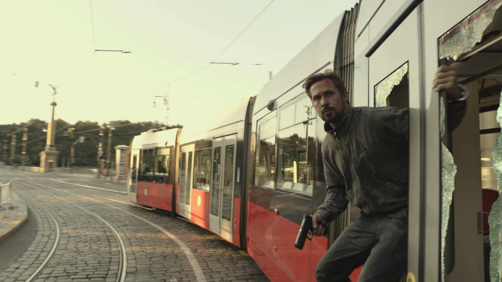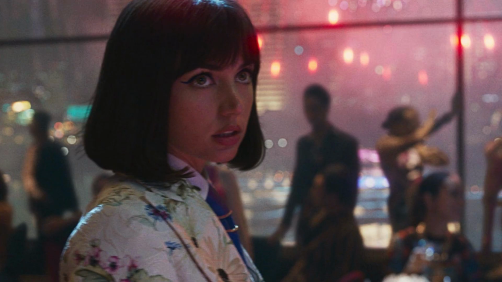Then, there's the antagonist Lloyd Hansen, played by Chris Evans. Now, Evans is known for playing Captain America, but in The Gray Man, he steps into the role of an unhinged, psychopathic contractor. His performance is deliciously sinister and adds an unpredictable layer to the film. Hansen is the kind of villain who's just as dangerous as he is charismatic, and Evans fully embraces the chaos of the role.